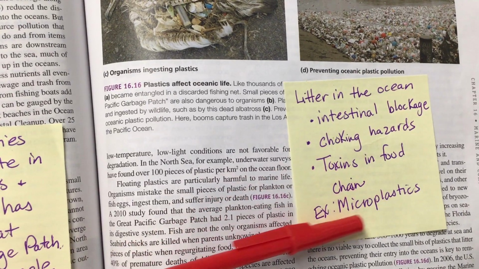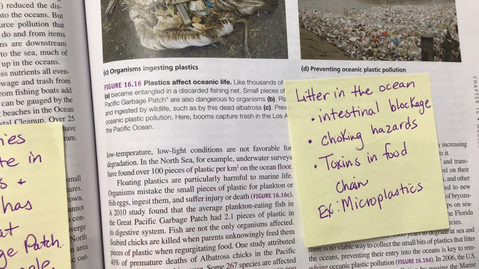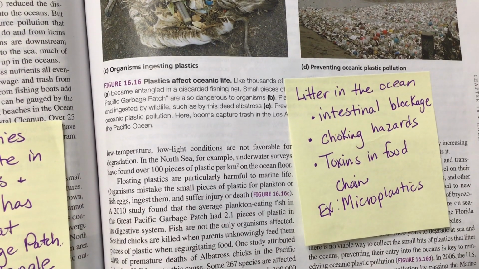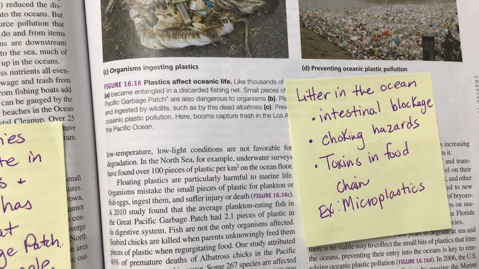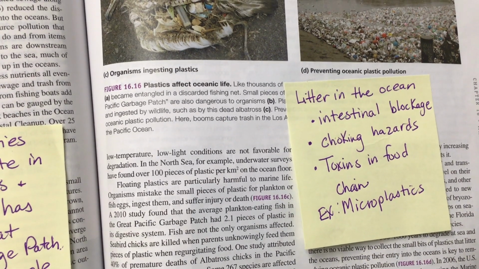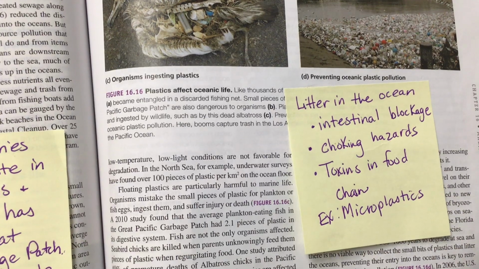Then these plastics can be endocrine disruptors, and they work their way up the food chain through biomagnification and bioaccumulation. And eventually they can get into humans, these toxins from plastic, if we eat a lot of food from the oceans.